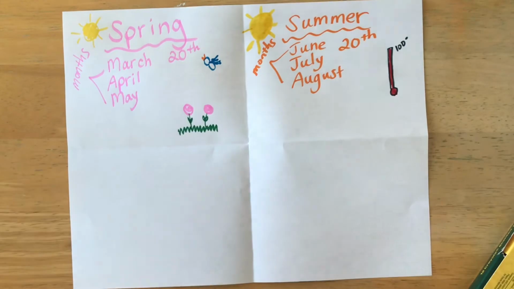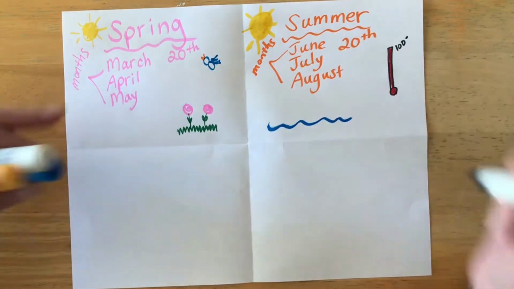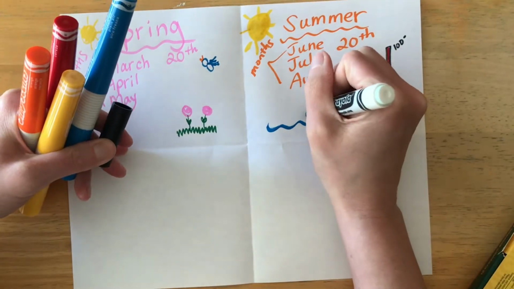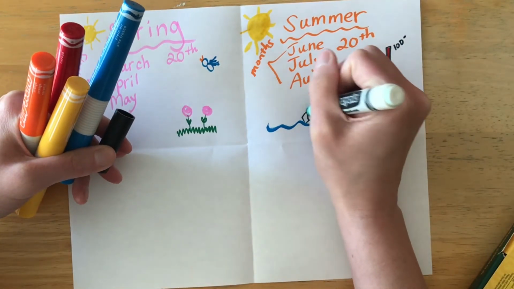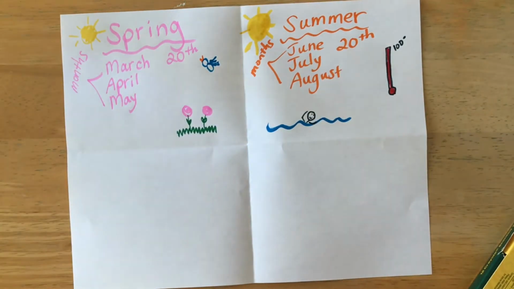it's definitely hotter. You're not in school in the summer, at least not at our school. We don't have school during the summer. One fun thing that kids really like to do during the summer is go swimming. If you can get to the beach or if you can get to a pool or a lake, swimming is a really fun way to cool down during the summertime.